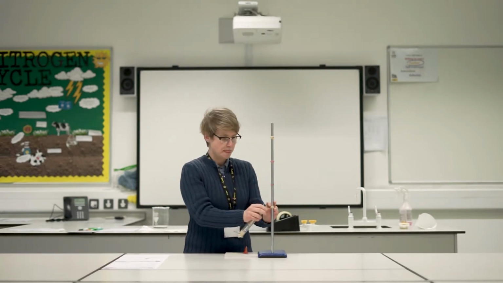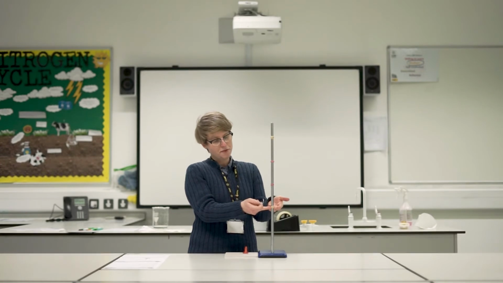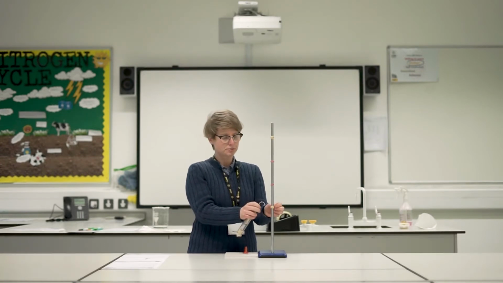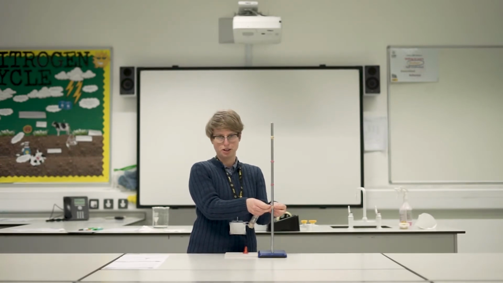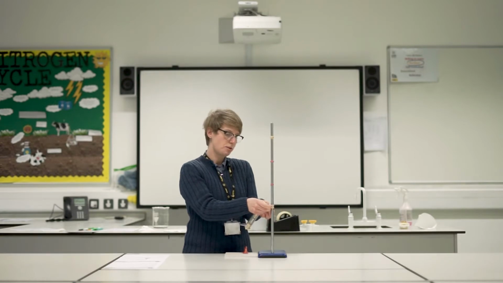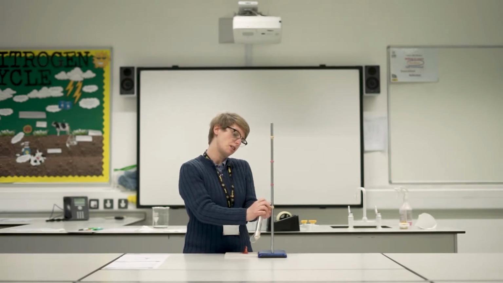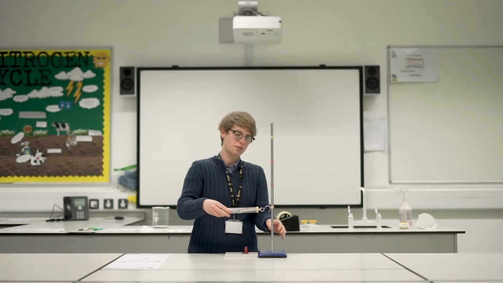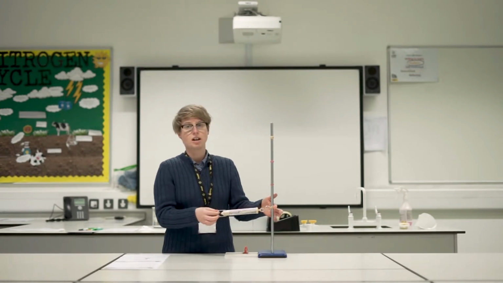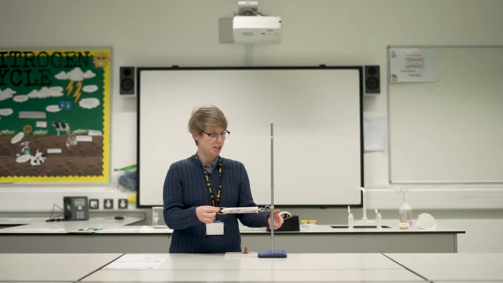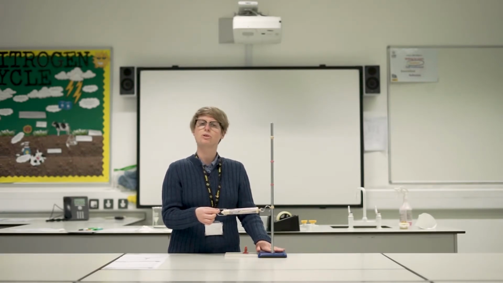So I have my first mark here, which I will call position 1. What I do is hook this Newton meter at position 1, which is the closest to the bottom of the stand. This bottom we'll call the pivot. So it's close to the pivot.